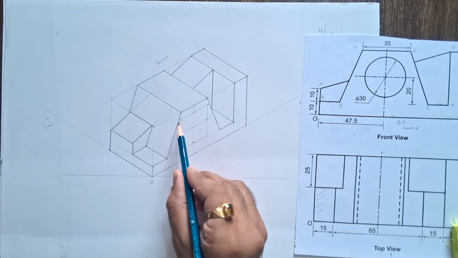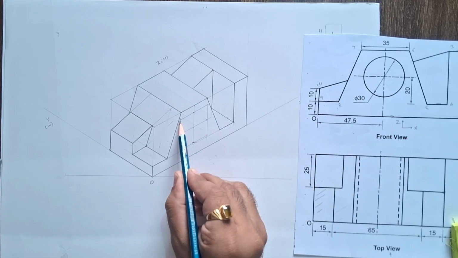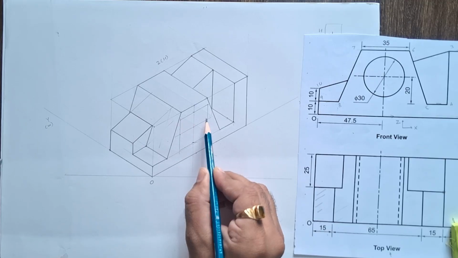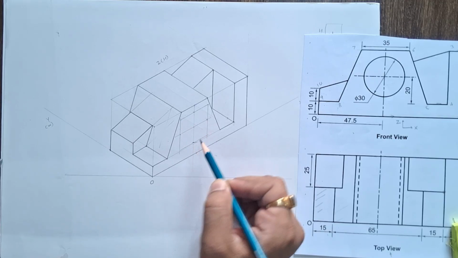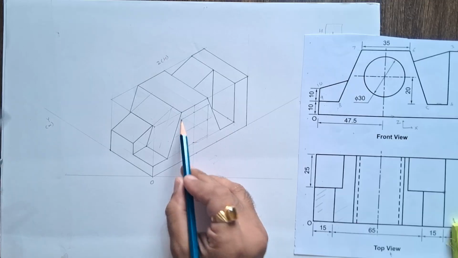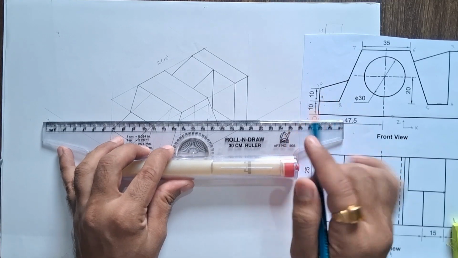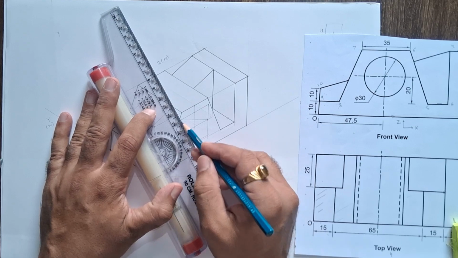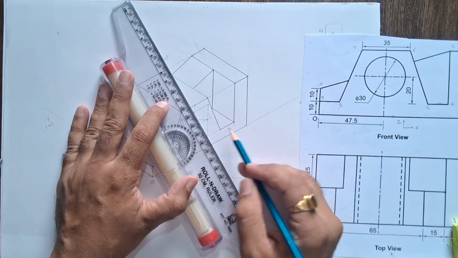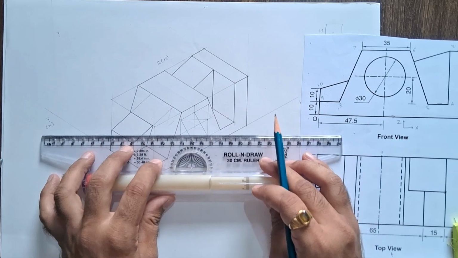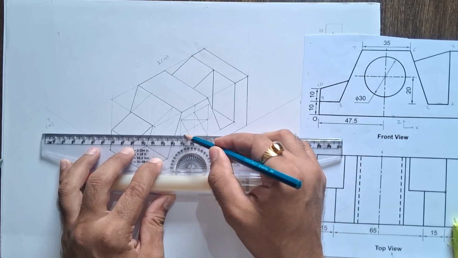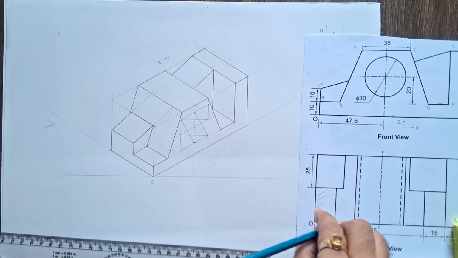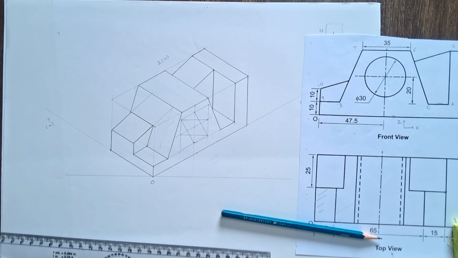So for a circular hole, join obtuse angle and opposite side midpoints of that rhombus. So these two are the obtuse angles. Join this obtuse angle and opposite side mid. Now we got the four centers here. Now join all these four centers by using rounder.